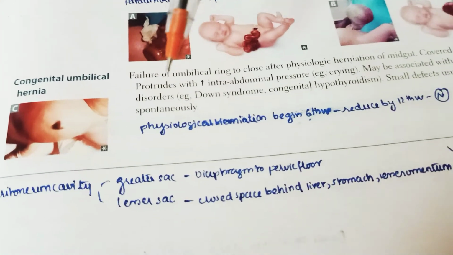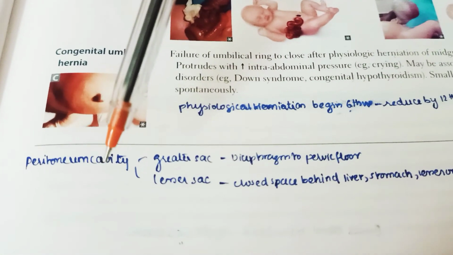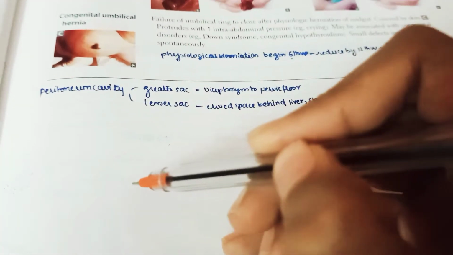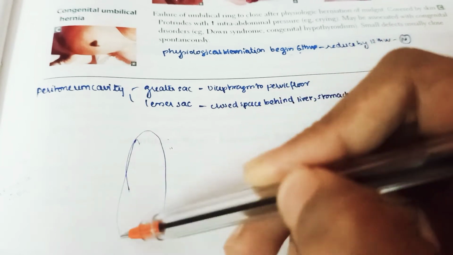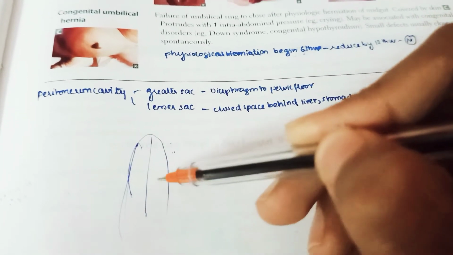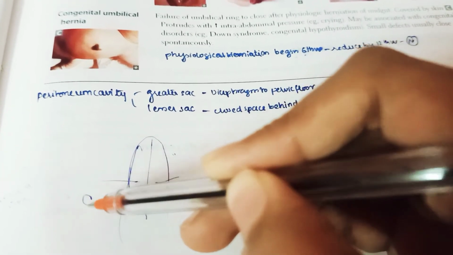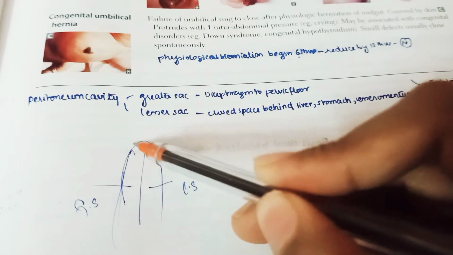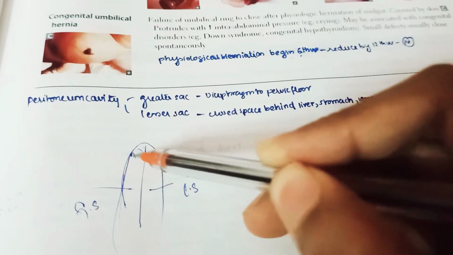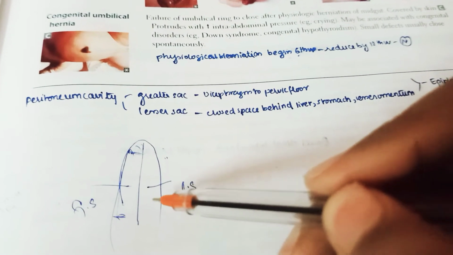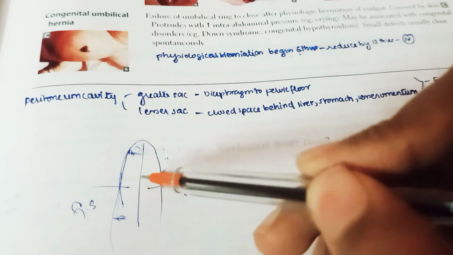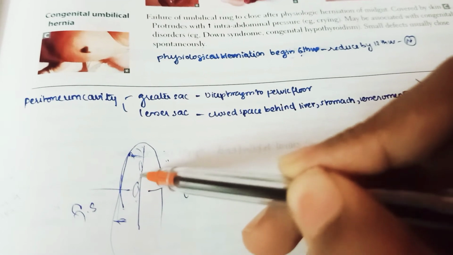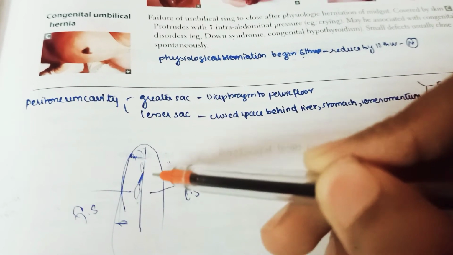So next, coming to the peritoneal cavity. The peritoneal cavity actually has a greater sac and a lesser sac. For example, if you take a cut section of your abdomen, this is the lesser sac, and this will be the greater sac. Okay, greater sac, lesser sac. The greater sac starts from the diaphragm down to the pelvic floor, and the lesser sac is actually a closed space. It is behind the liver. Here will be the liver, here will be the stomach, here will be the lesser omentum between liver and stomach, and the space behind that is the lesser sac.